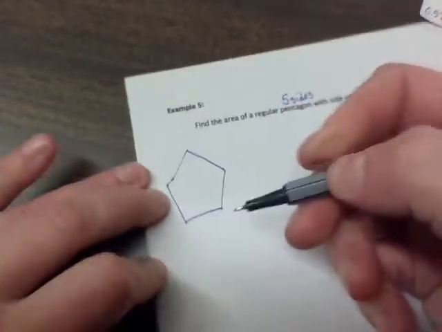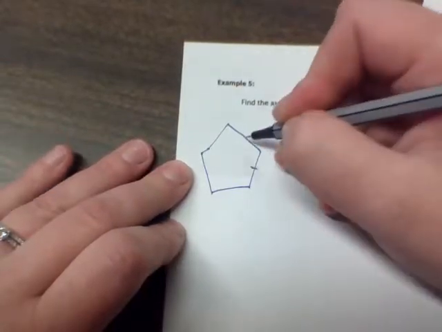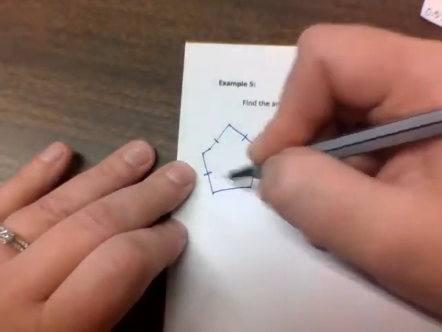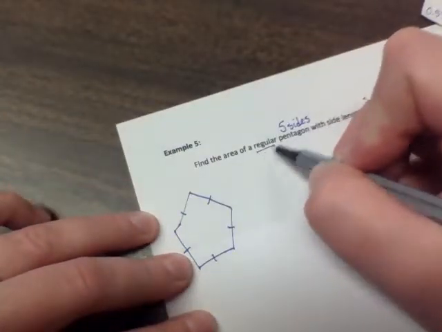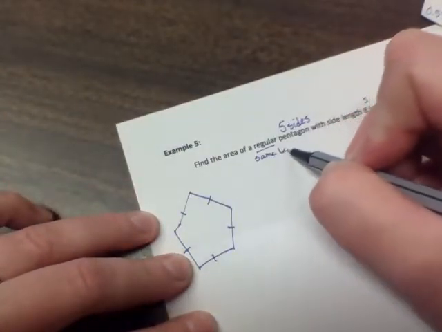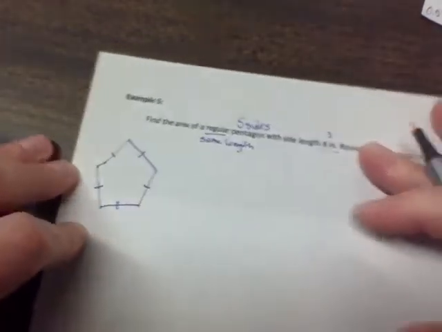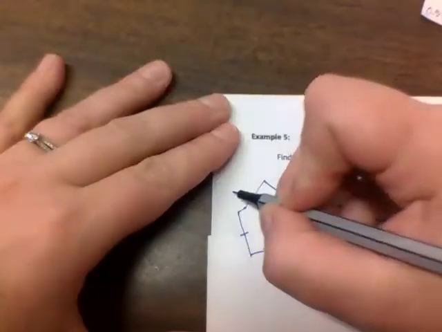Oh man, that's a super pentagon. So in that case, I am mentioning that each of these sides are the same, and the reason we know that is because of the word regular. So that means that everything is the same length. And so we now have a pentagon, and each of the side lengths is 8 inches.